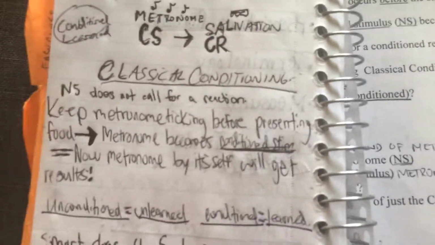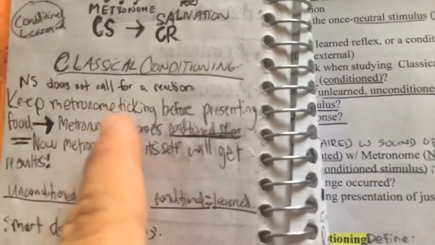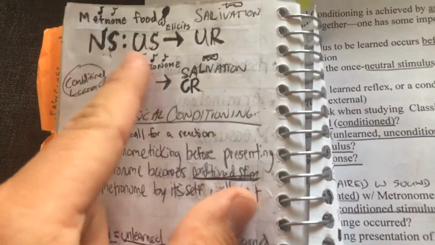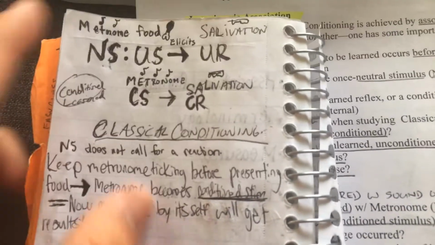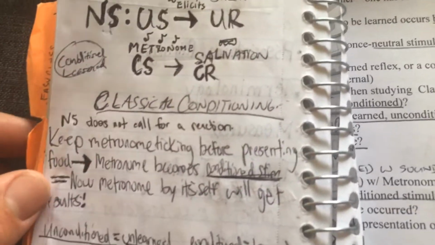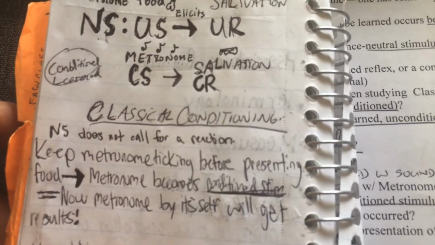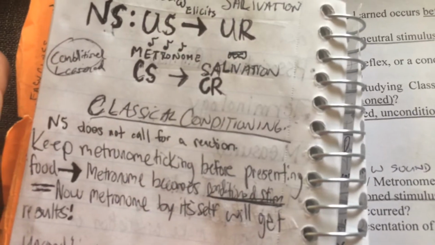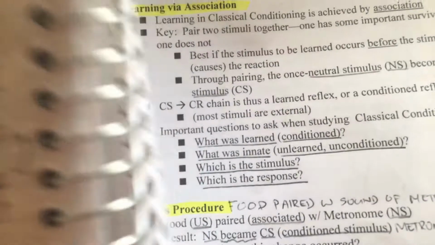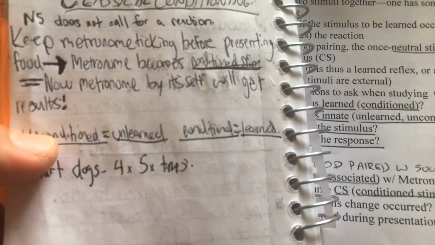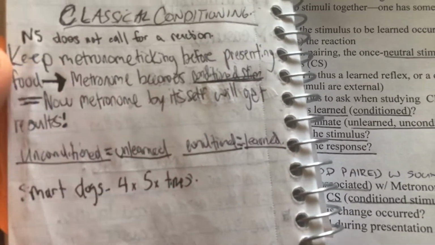Okay. Classical conditioning, it's best to do your metronome before your food. So keep the metronome ticking, and it will, in return, start to condition the stimulus. So now the metronome by itself will actually continue to create salivation. So unconditioned is unlearned, conditioned is learned.